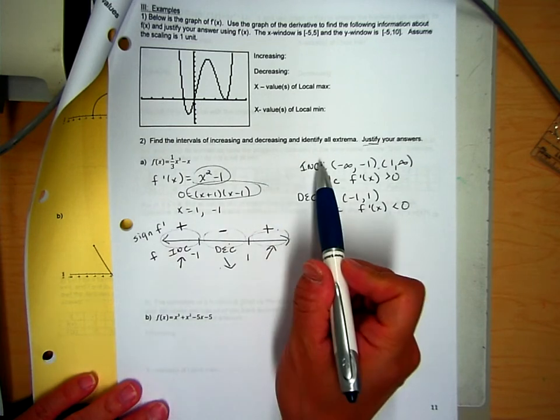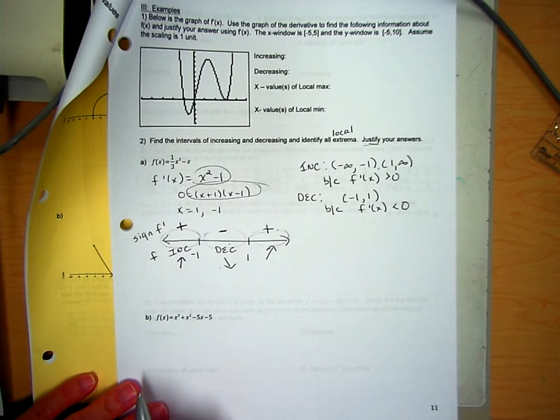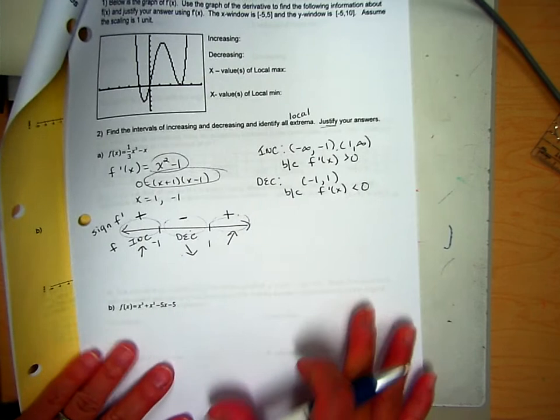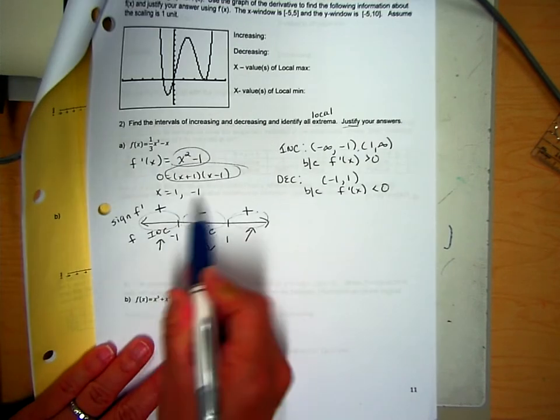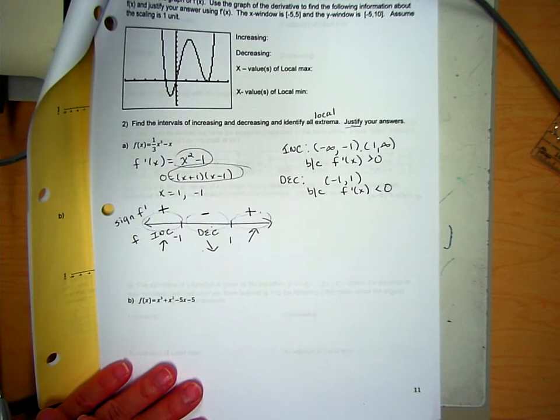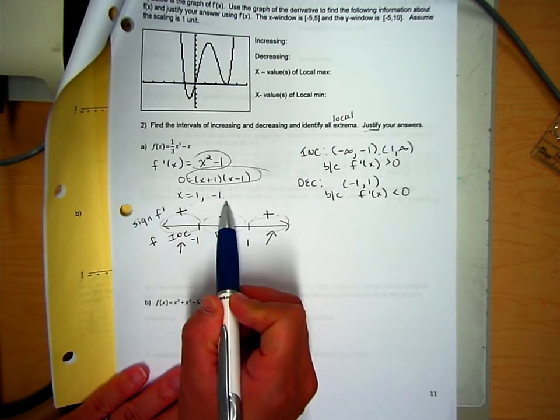Now, next thing we're going to do is we're going to find actually all our local extrema. So not absolute maxes and mins, but local maxes and mins. So remember, local maxes and mins can only occur in the interior of the function, so we don't care about the endpoints. There are no endpoints here anyway. And it could only occur where you have critical numbers. So these are your only possibilities here.